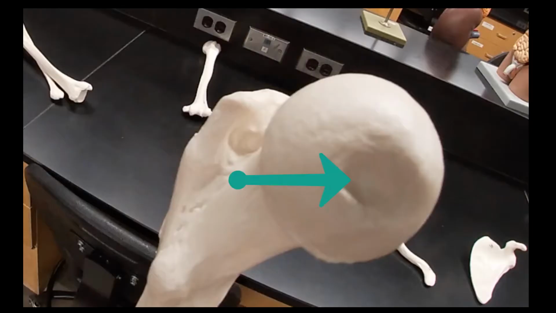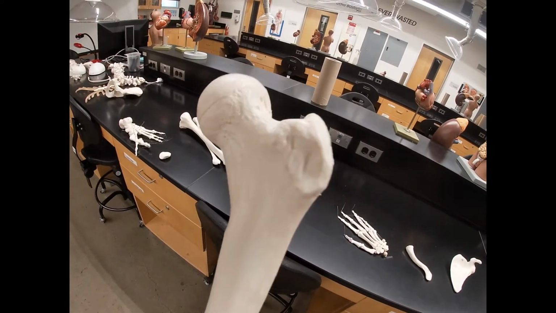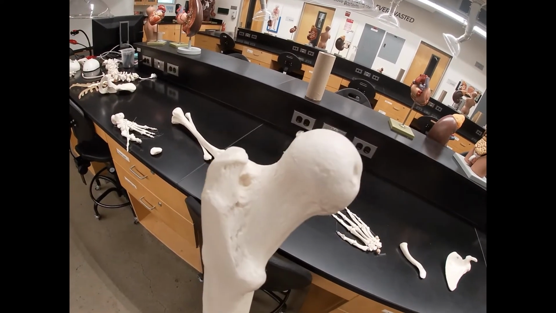Looking at the head of the femur, you'll note the fovea capitis. The ligamentum teres attaches to the fovea capitis, the ligament of the head of the femur.